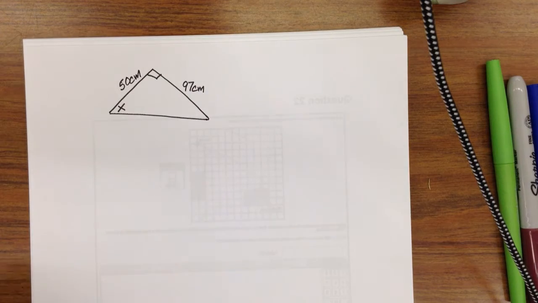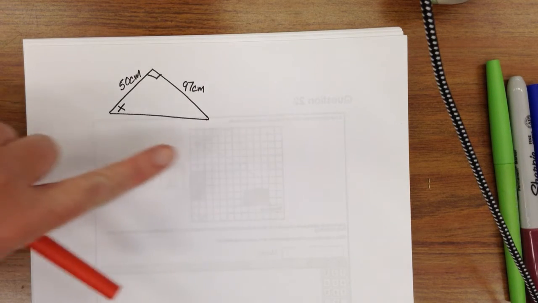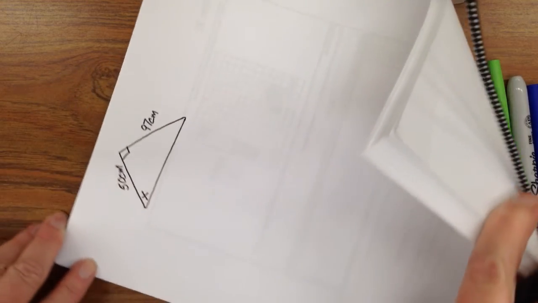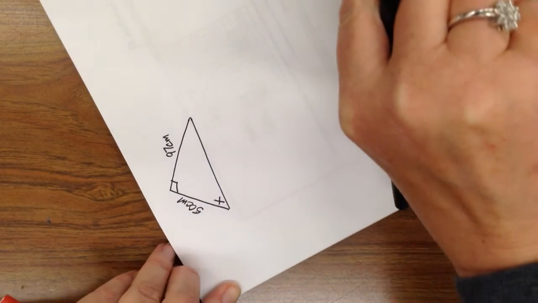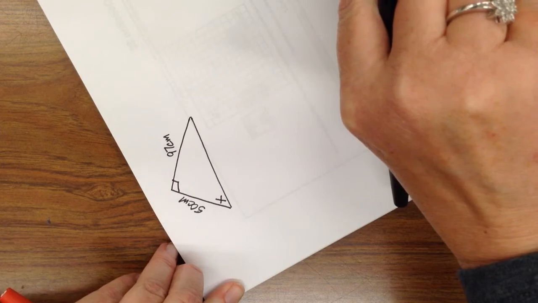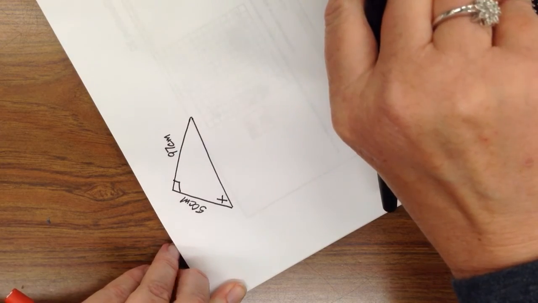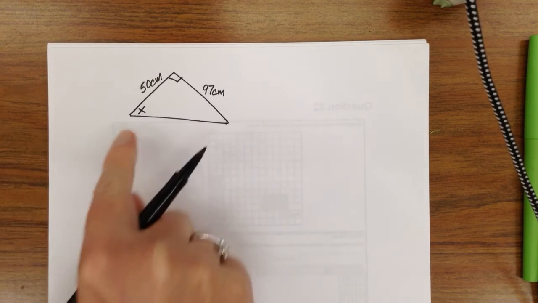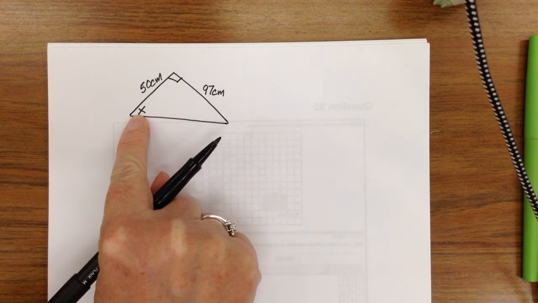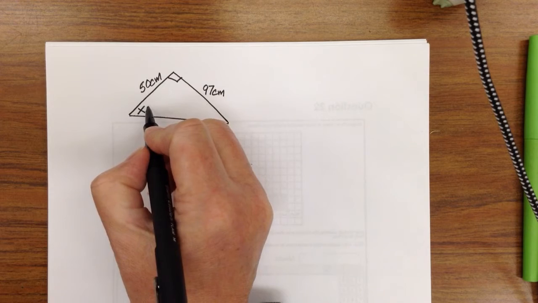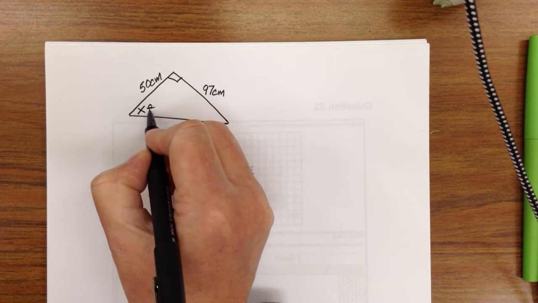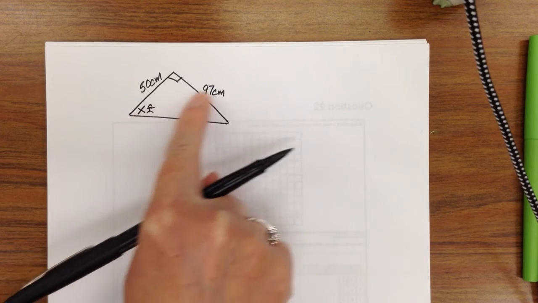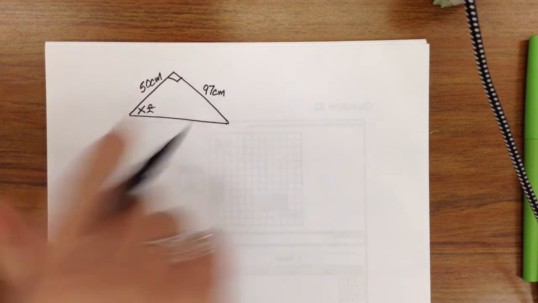Well, first of all, let's just remain calm. A triangle drawn this way is the same process as a triangle drawn that way. If it's going to freak you out, turn your paper. Okay, all right. So I'm going to stand here at the X. Now, if I'm standing at this X, this would be opposite of me.